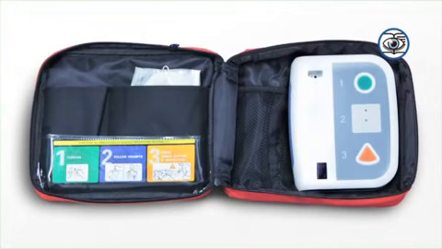You should note there are many different brands on the market. It is your responsibility to completely familiarize yourself with all of the features, requirements and functions of the defibrillator you have locally.